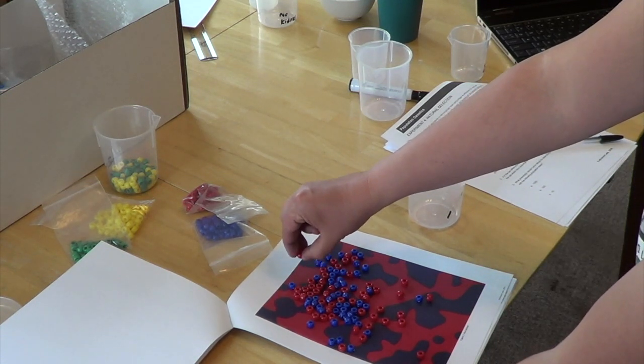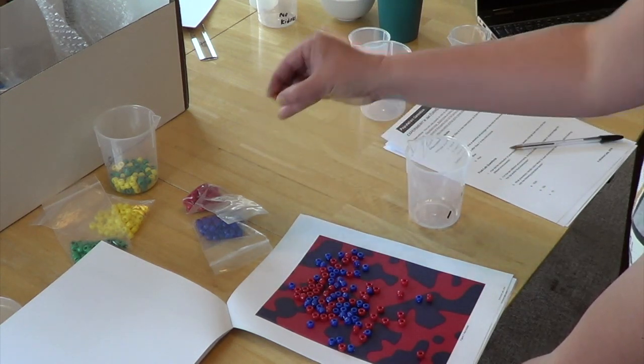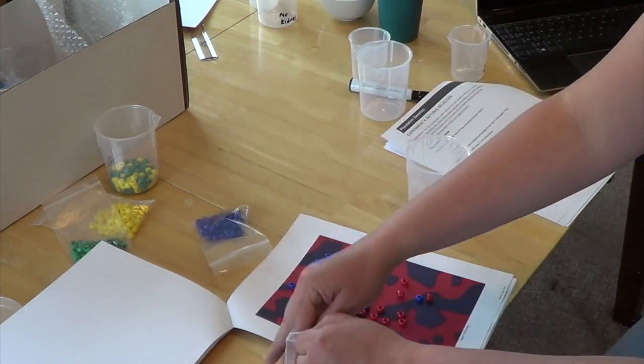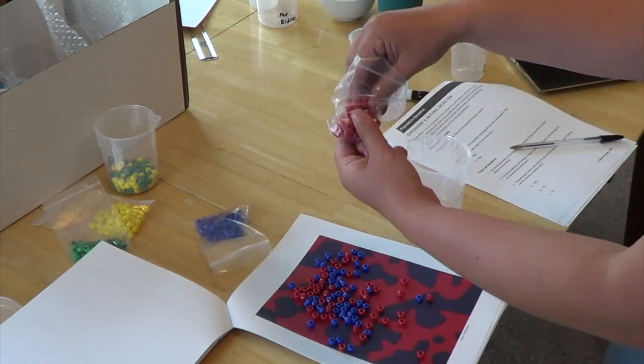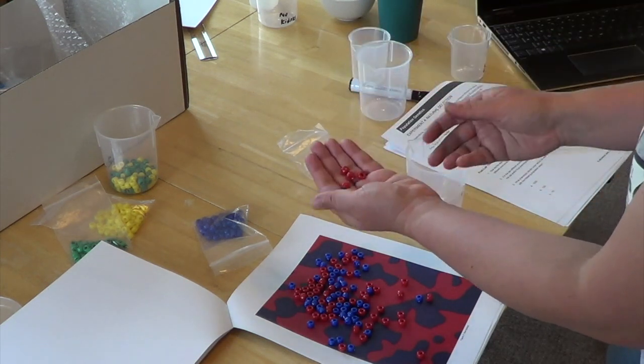Now here's the tricky part. For each one you return, you have to add another one. So I just pulled these 2 red off of a red area. So I have to go into the red bag and pull out 2 more red beads.